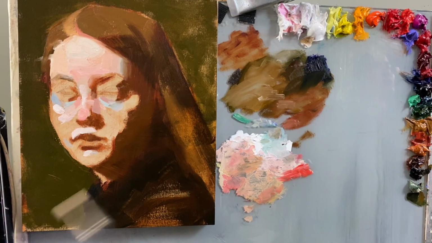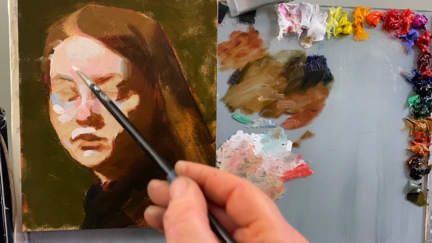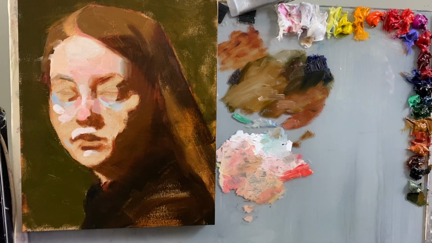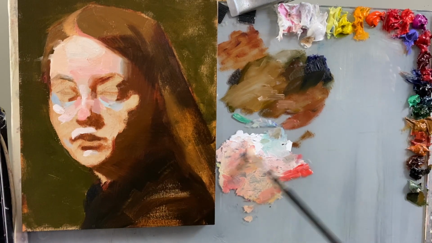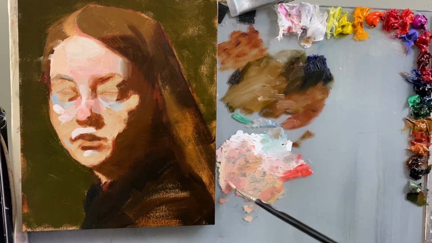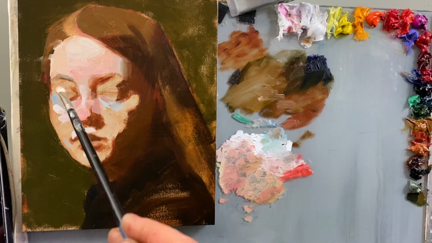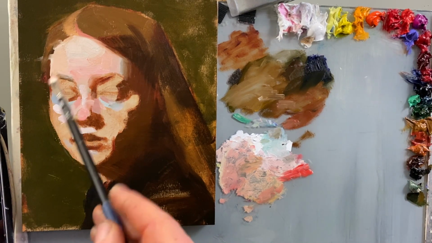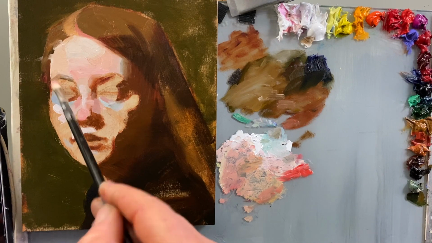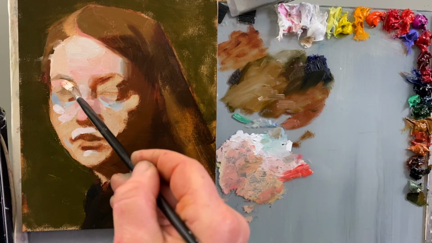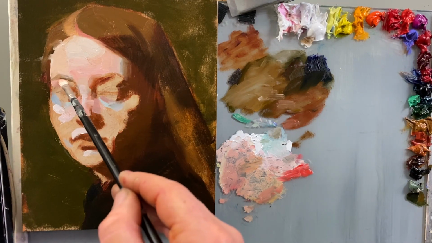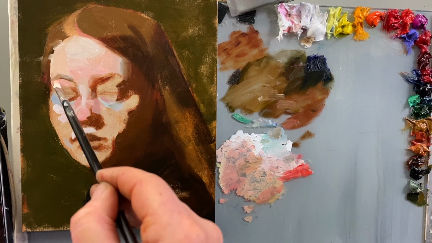So, and then what happens is the swelling of this upper eyelid, and sorry, it is also a fleshier part of our anatomy, so we're gonna give it a little more pinker color, arch.